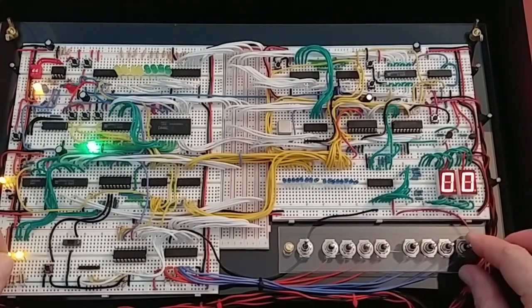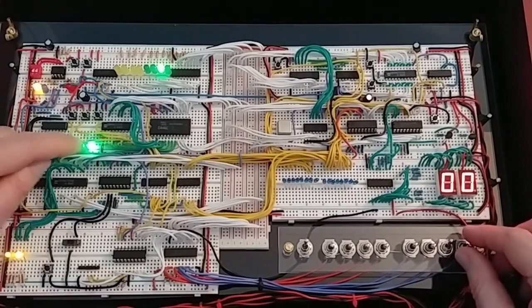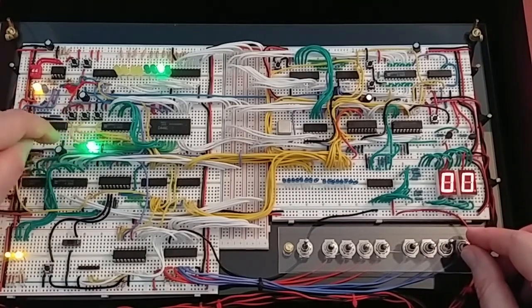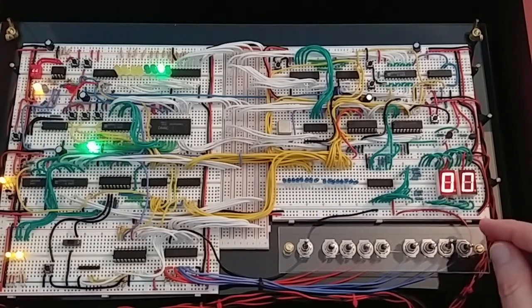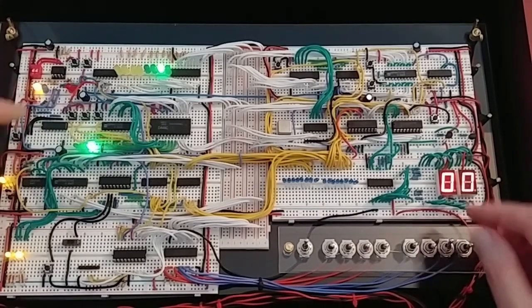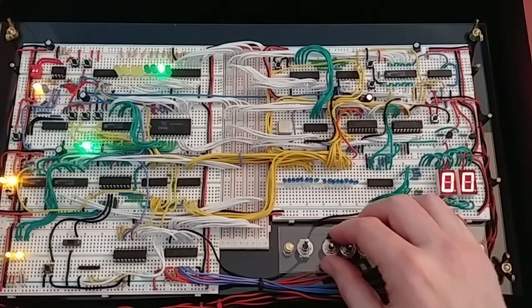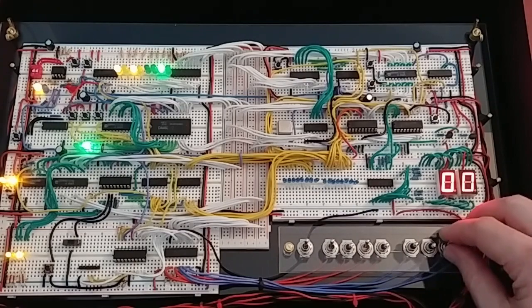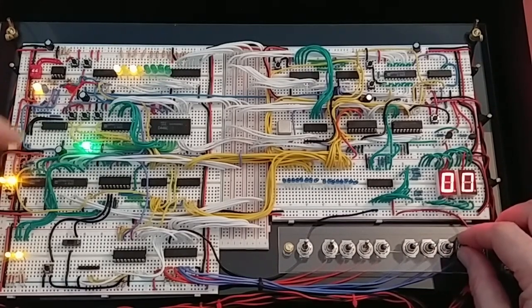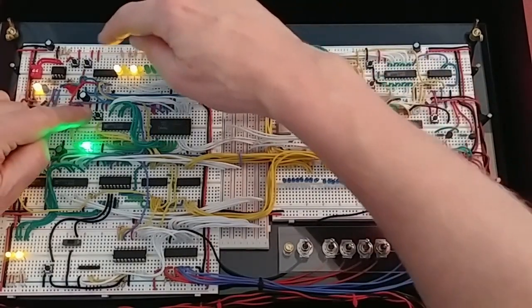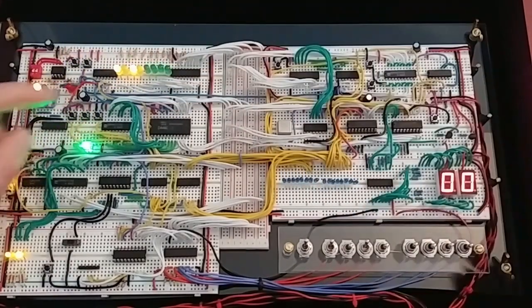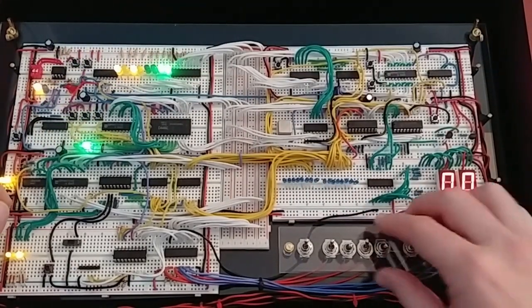Now we need to go to address 2, right? And it's convenient to look at the memory address register just to help keep us in sync with what we're doing. So we want to go to address 2 now, clock that into the memory address register, and we are up to load B immediate, and that's 1010 is load B immediate. So we want to clock that in. We want to go to address 3 now.